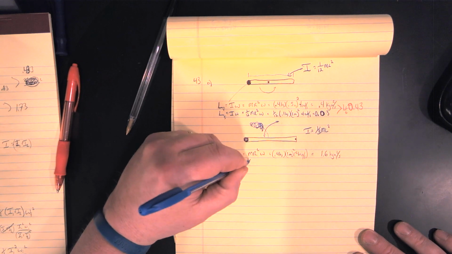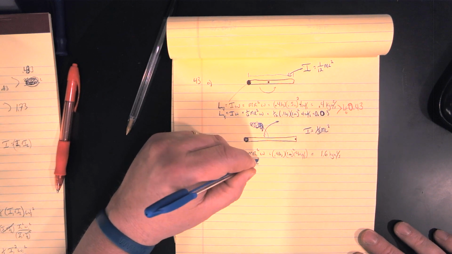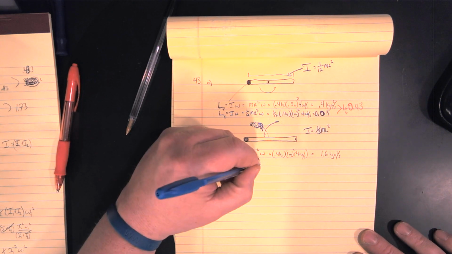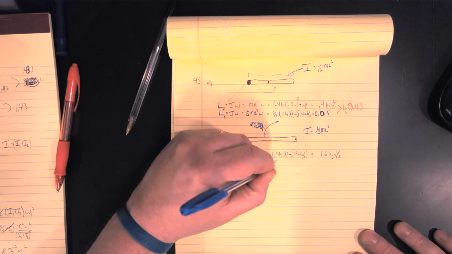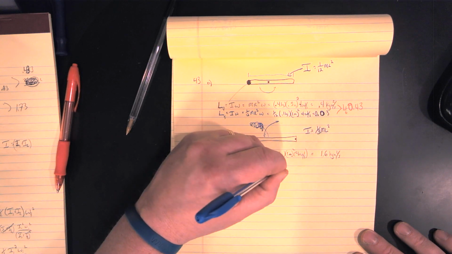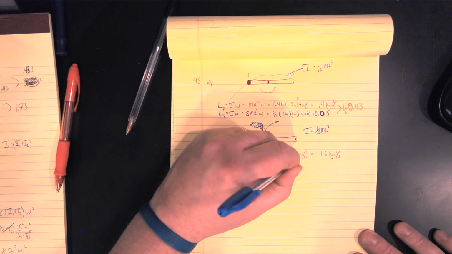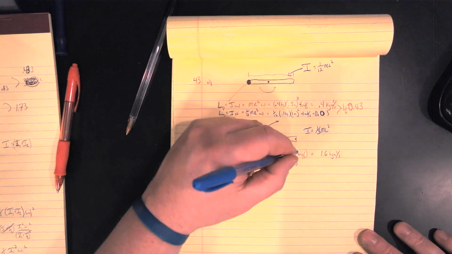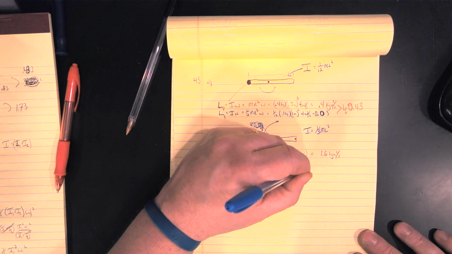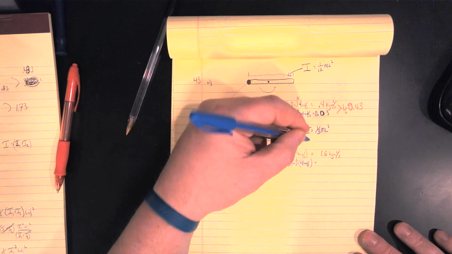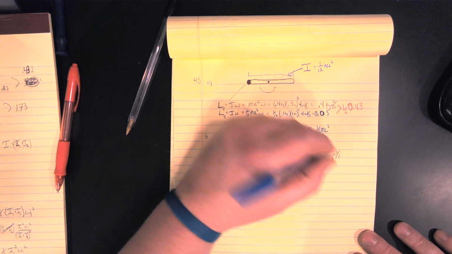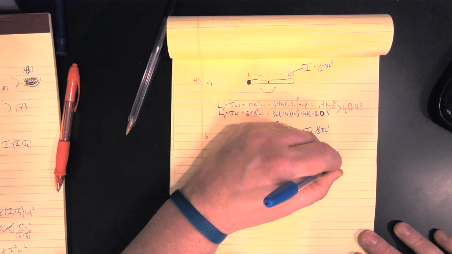So we go 1/3 of ml squared times the omega. 1/3 of my mass, which we said was 0.1 kilograms, the length is still 1 meter, don't forget to square it, times the omega, which is 4 radians per second. When we multiply that out, we get 0.13 kilogram meters squared per second.